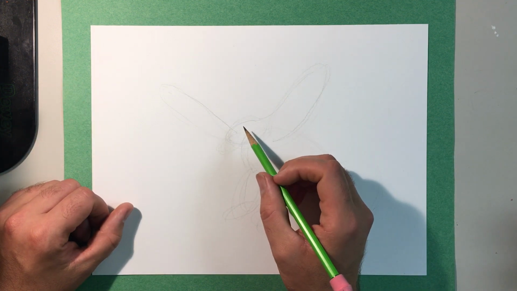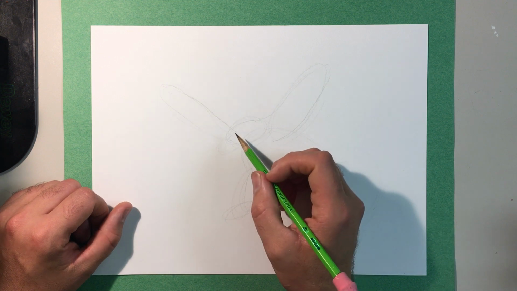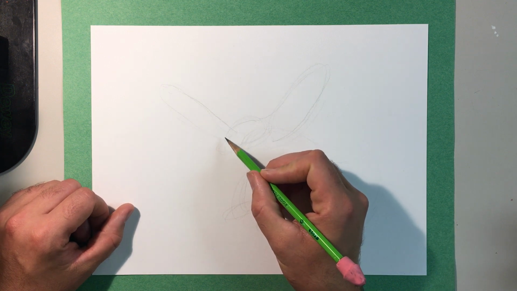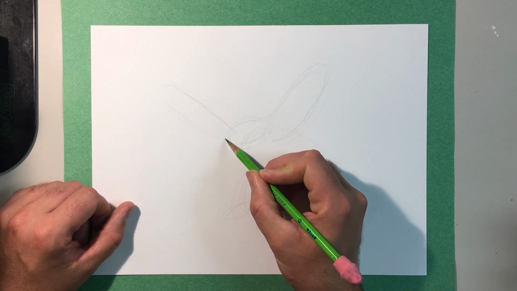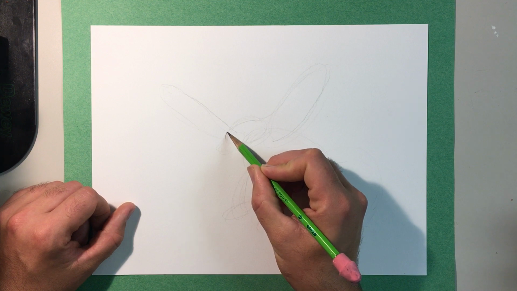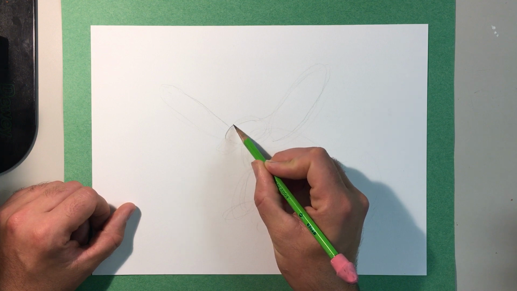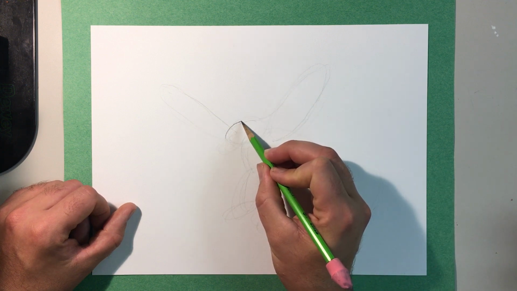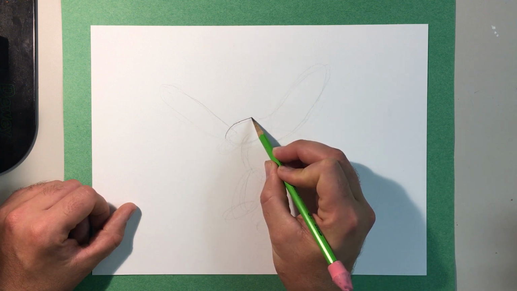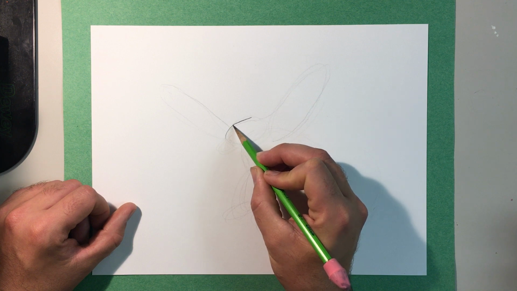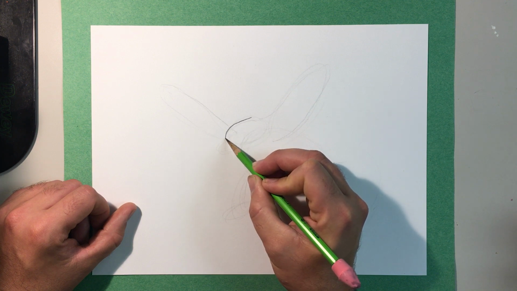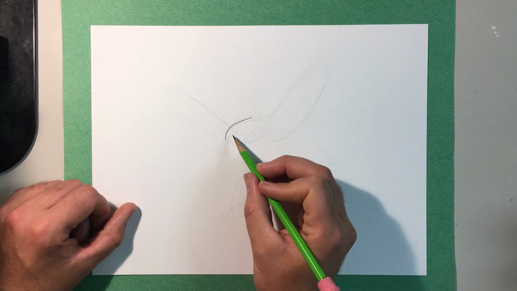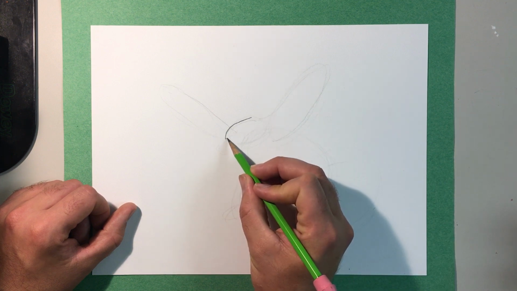So let's get right in there and let's start doing this. Let's start with the head. We're going to start right about here. And we're going to come up like so. And the bald eagle's head is kind of narrow. This is where the beak is going to start.